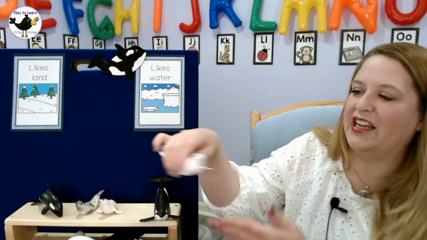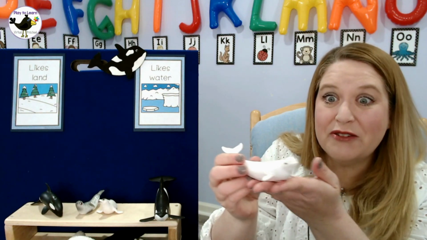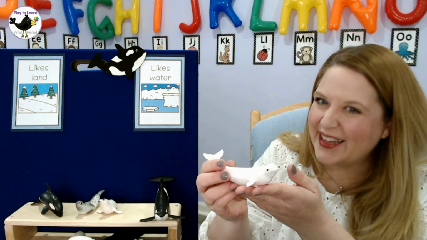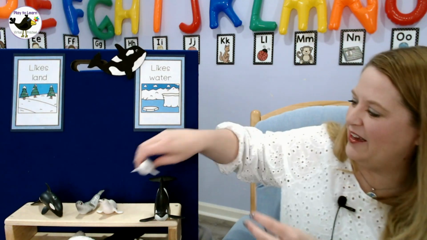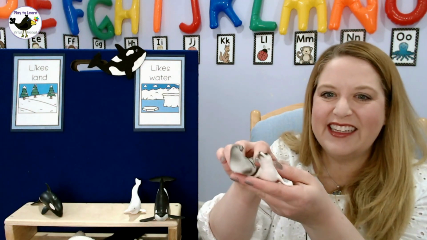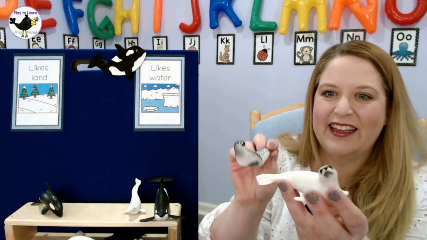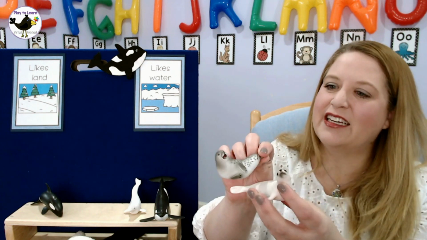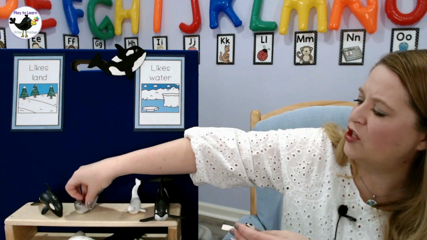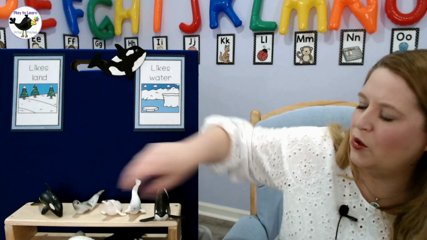Here's that whale that I just showed you the picture of. Do you remember its name? It starts with a B. Beluga whale. Yes, beluga whale. And I have some seals here too. You see these seals? This is an Arctic seal and a harp seal, I think is this one. And these animals all like the cold, icy regions.